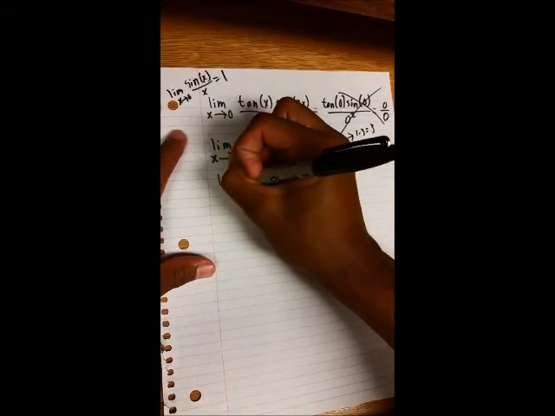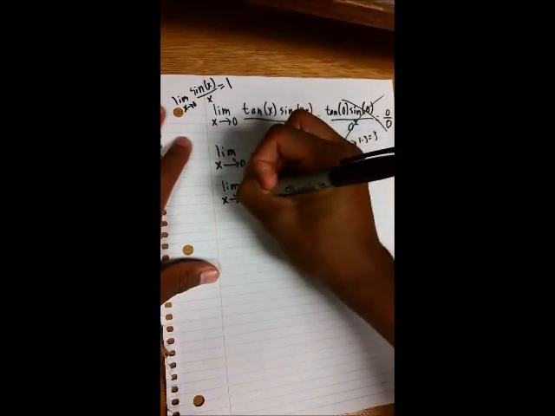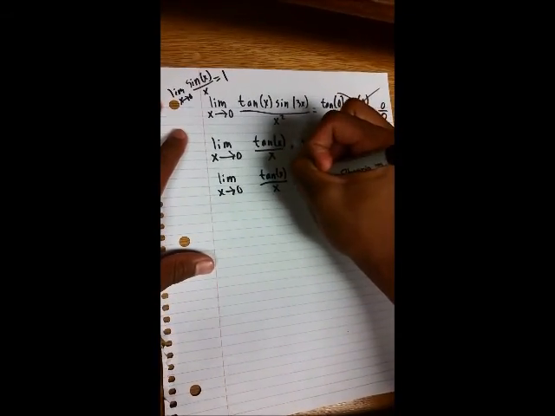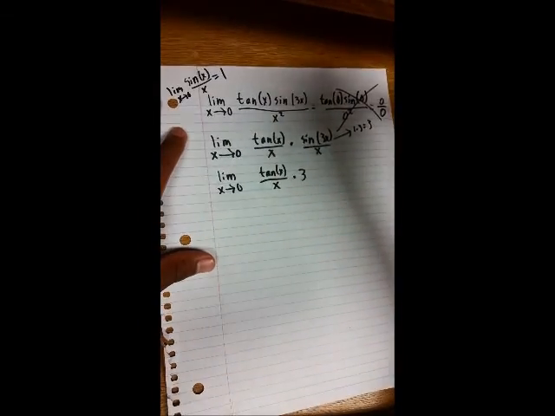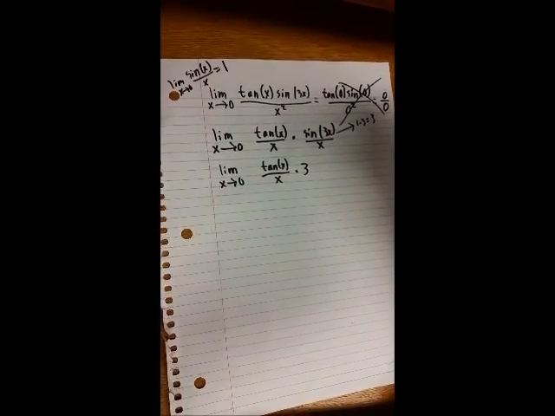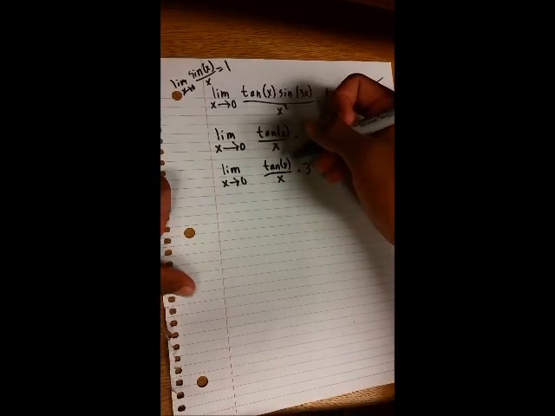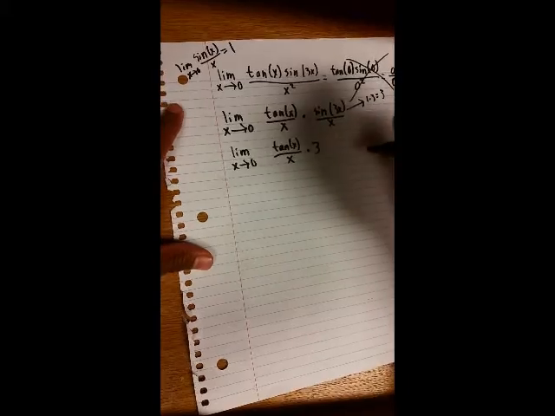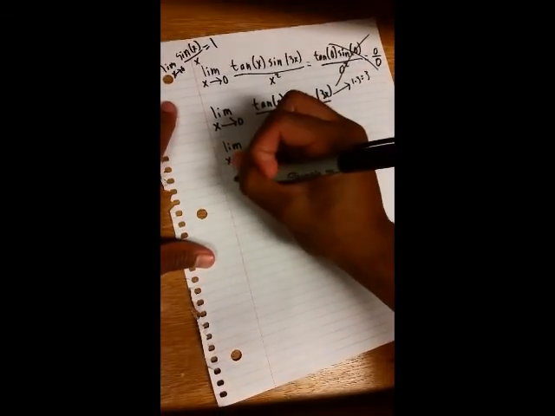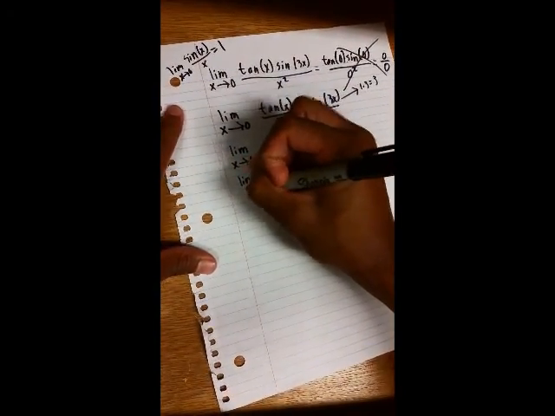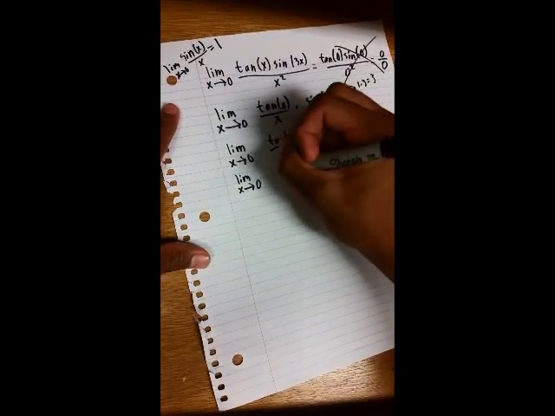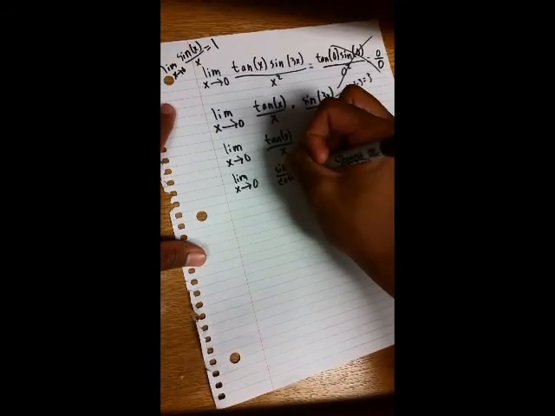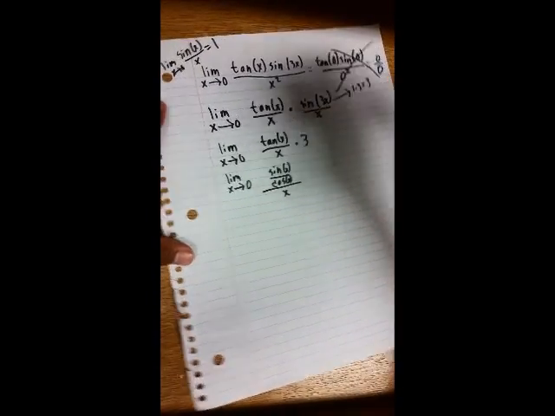So we can rewrite this again as the limit as x approaches 0 of tangent x over x times 3. Alright, so we would still get 0 over 0, so we still have more work to do. So we can rewrite tangent x also. We can rewrite that as sine over cosine. So the limit as x approaches 0 of sine of x over cosine of x all over x.